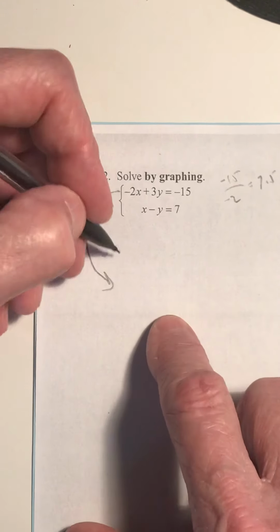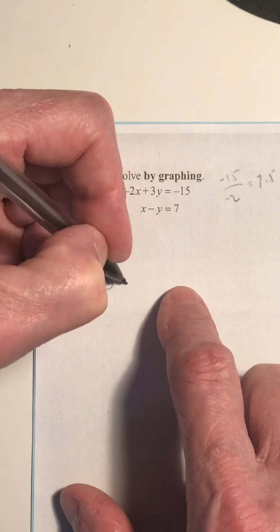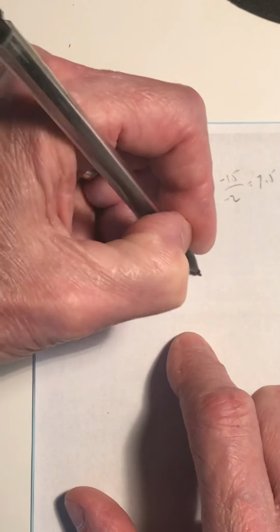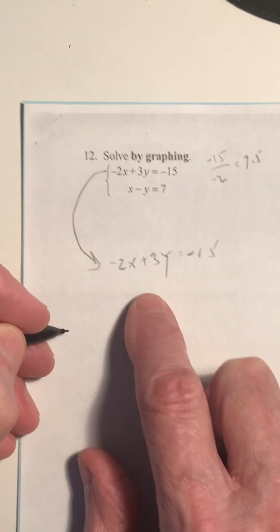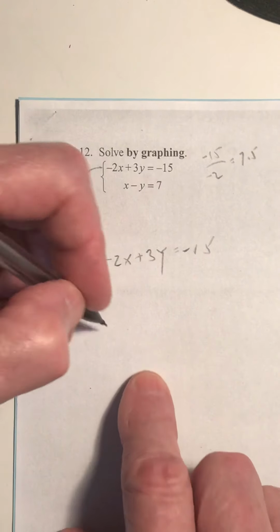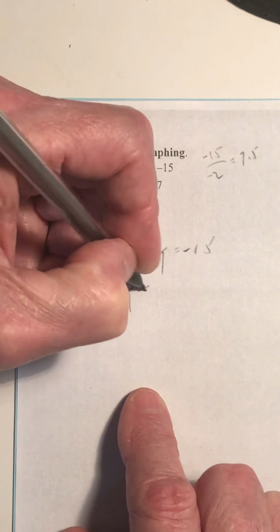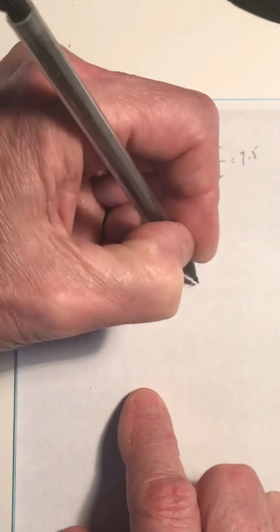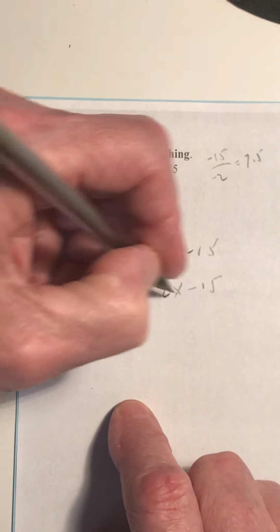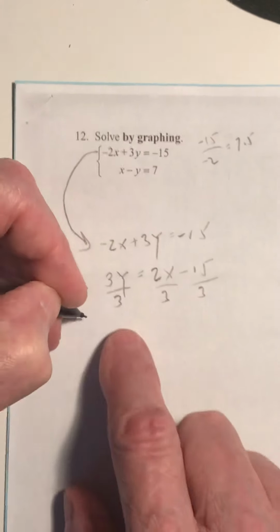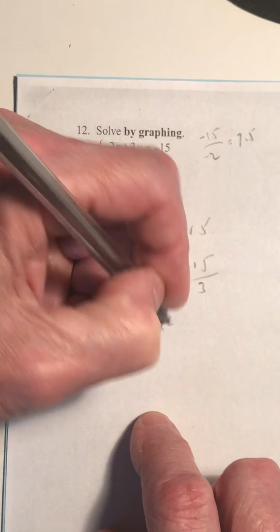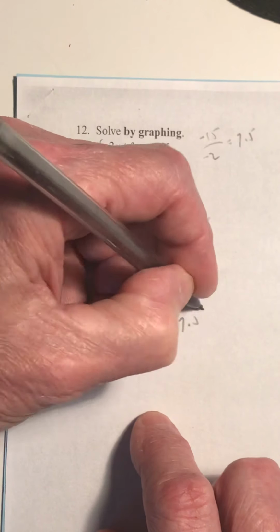So if we rewrite this down here, -2x plus 3y equals -15, and solve it for y so it's in y-intercept form, I would add 2x to both sides, and I'd have 3y equals +2x minus 15. And then I divide everything by 3. And now I've got y equals +2/3 x minus 7.5.